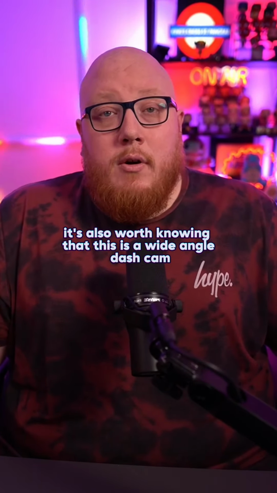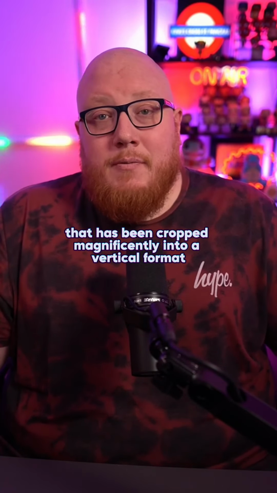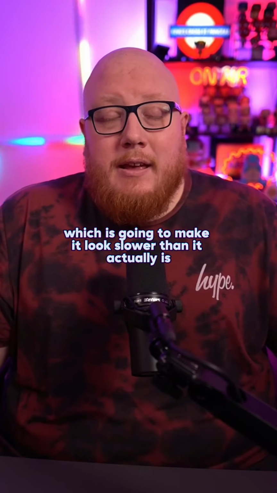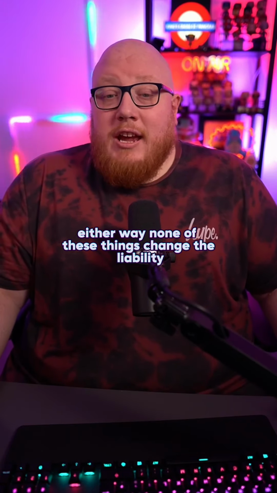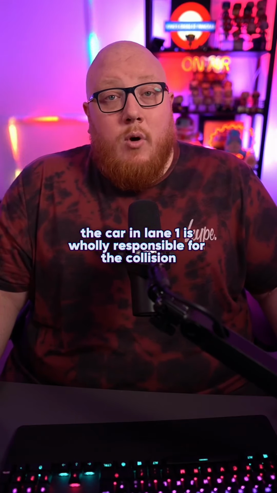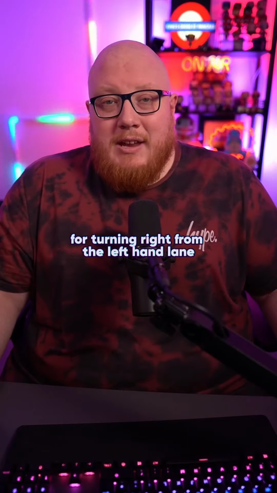It's also worth noting that this is a wide-angle dashcam that has been cropped magnificently into a vertical format, which is going to make it look slower than it actually is. Either way, none of these things change the liability. The car in lane 1 is wholly responsible for the collision for turning right from the left-hand lane.